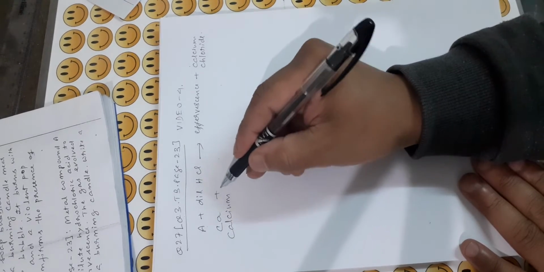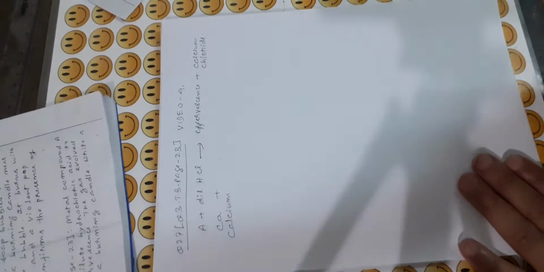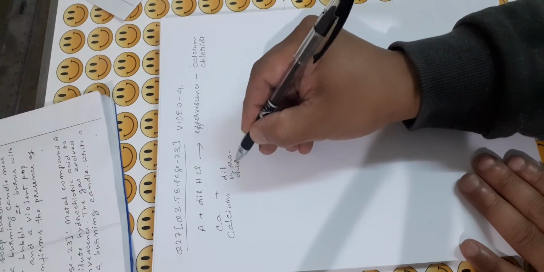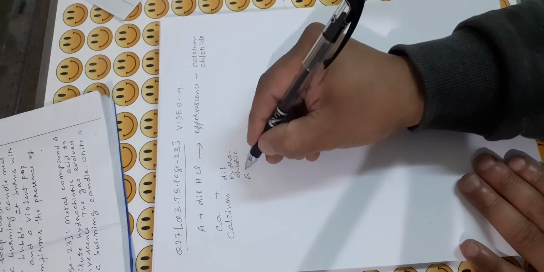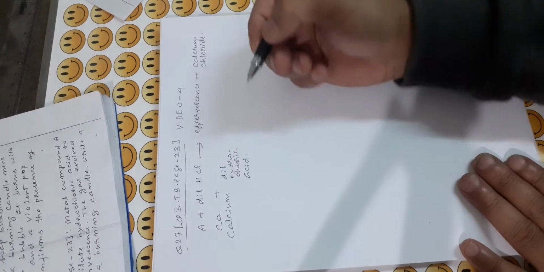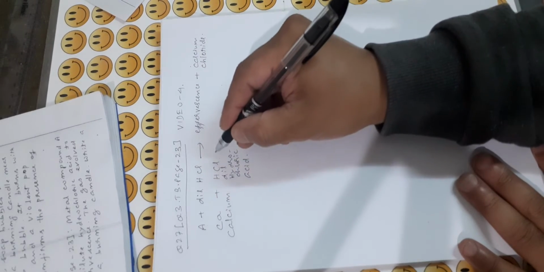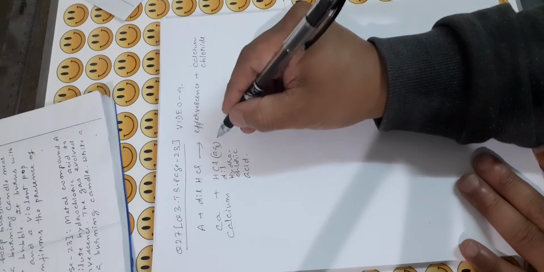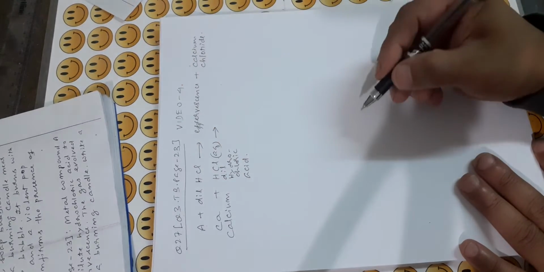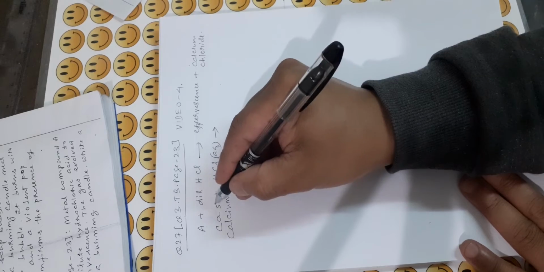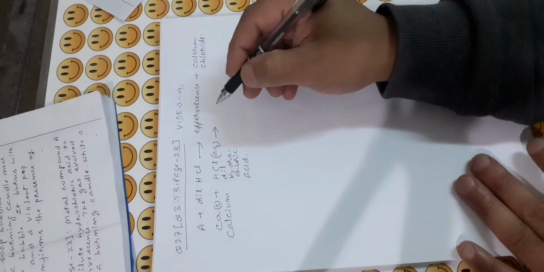And dilute HCl means, you can just write here dilute hydrochloric acid if you want. Then above that, H+ Cl-, hydrogen chloride, and put aq at the back, which means aqueous. If you put it, it's good. If you forget, it's okay. This calcium is a solid metal.